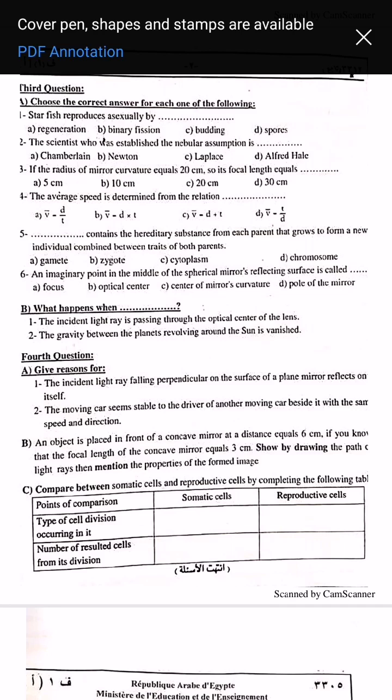Number 2, gravity between the planets revolving around the sun vanishes. Of course, the planets will escape away from the sun, because the sun keeps the planets revolving around it due to its gravity.